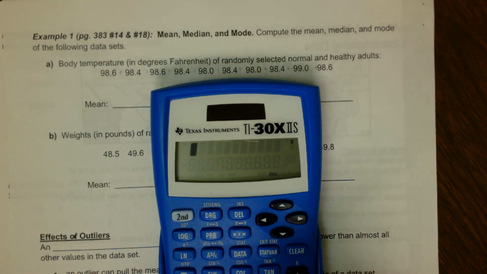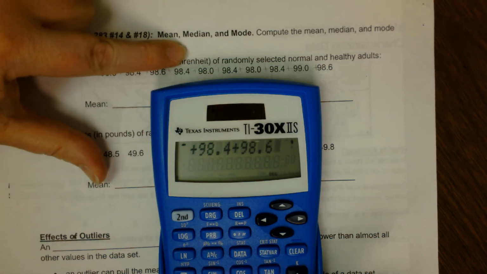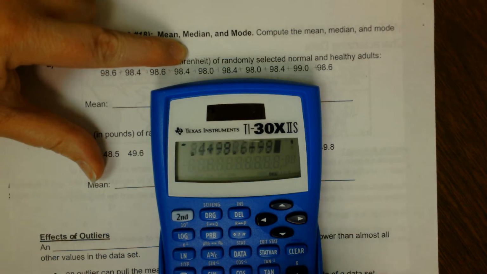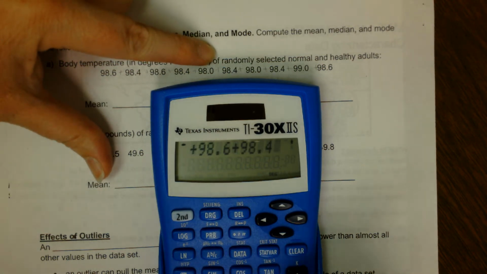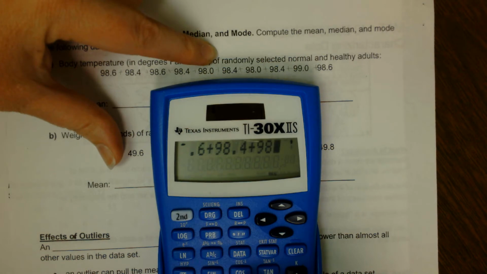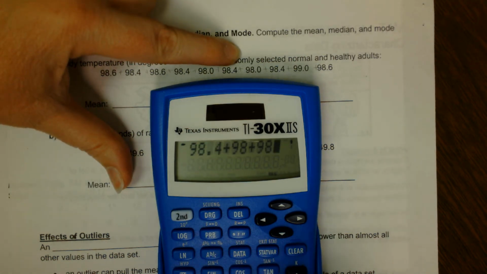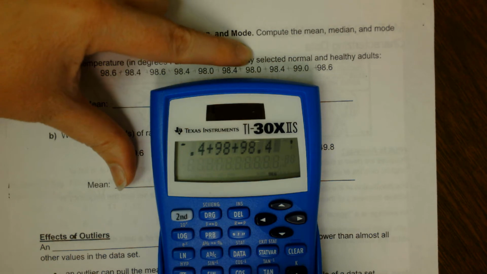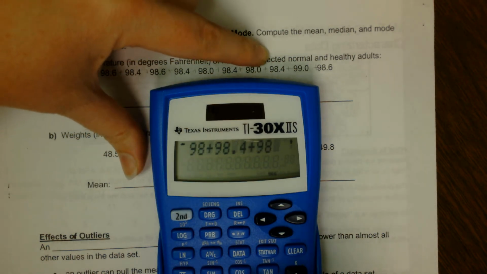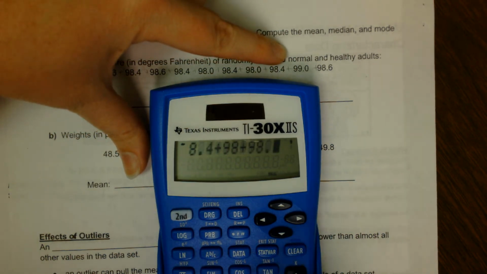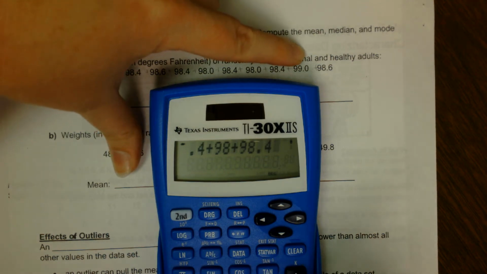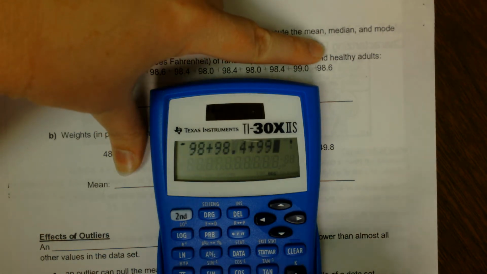So we have 98.6 plus 98.4 plus another 98.6 plus another 98.4 plus 98 plus 98.4 plus another 98 plus another 98.4 plus 99 plus 98.6.